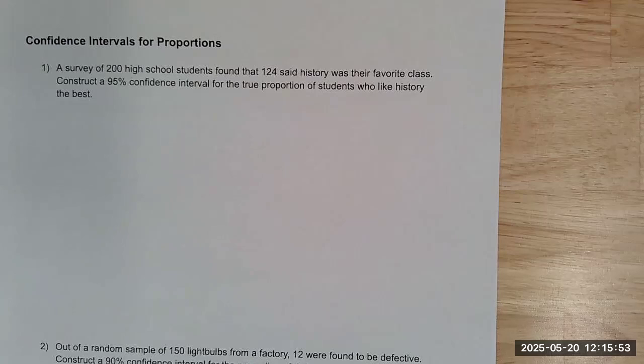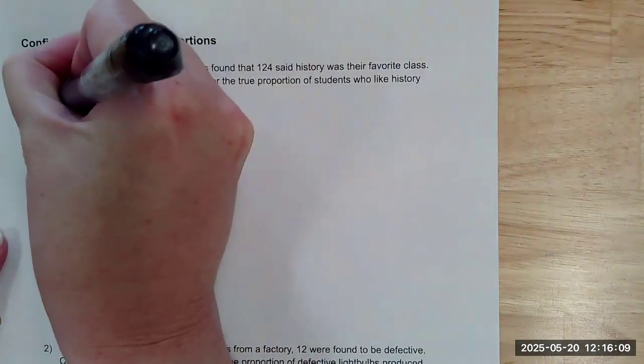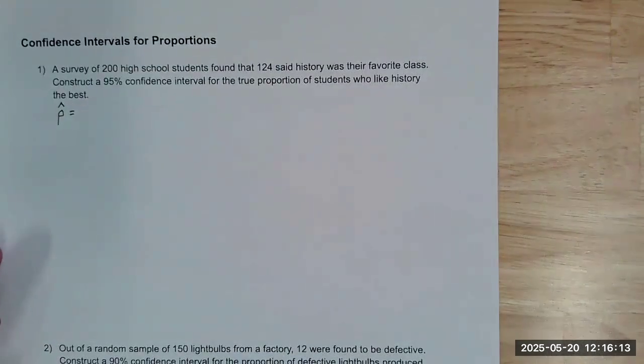Right, so you take the 124 and divide it by the 200 to come up with the actual sample proportion. That's what we call the p hat in this problem. It's the proportion, and when we put the little hat over it, we're saying it's for this particular sample.